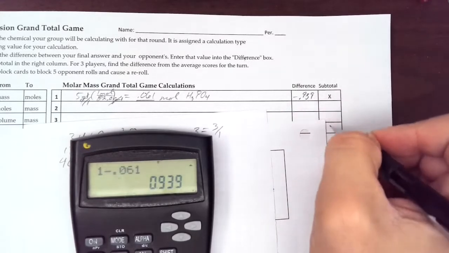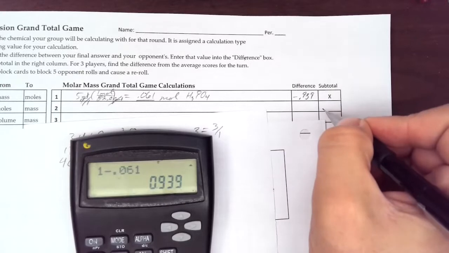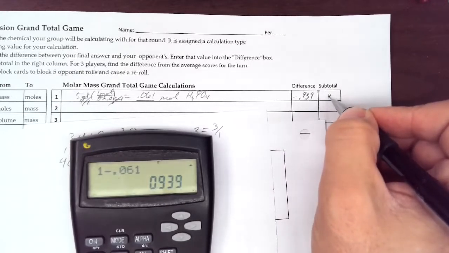The subtotal is your running total for the previous plus the new, but we don't have a previous at the start, so there's nothing to change there.